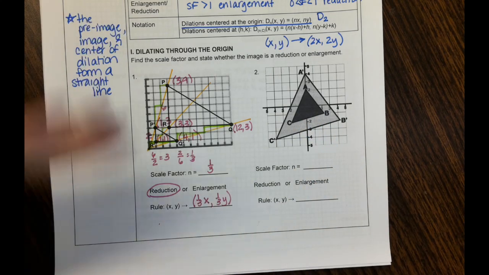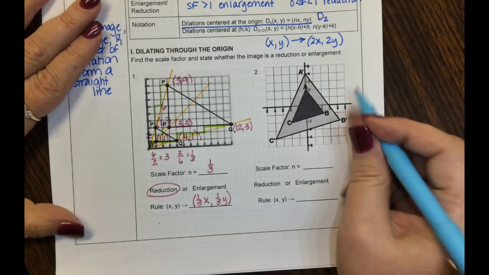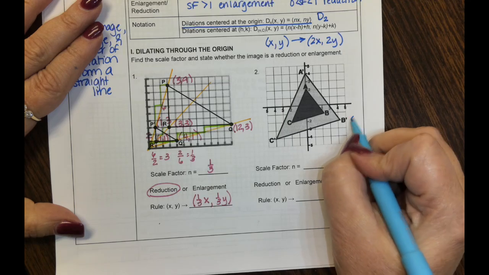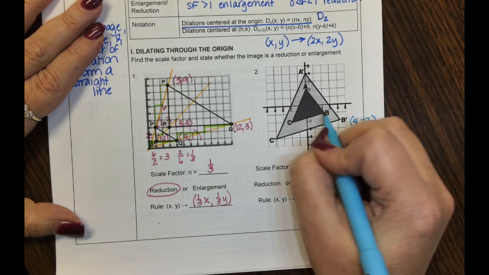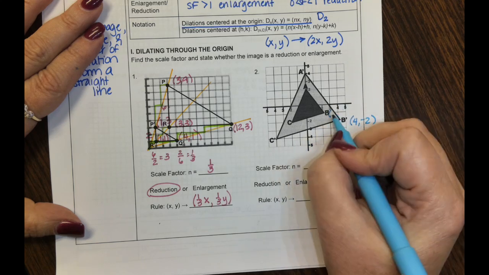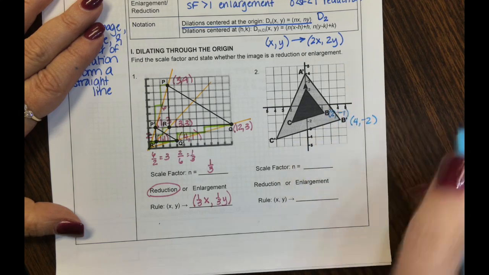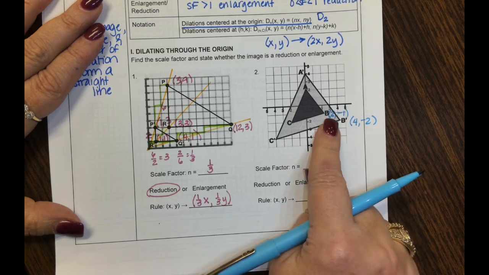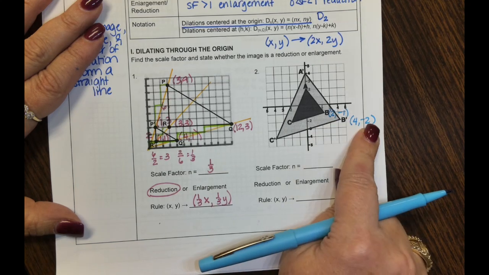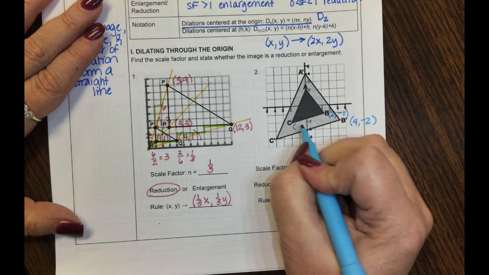Because it is dilated through 0, 0, you can use the coordinates. B prime is at 4, -2, and B, the image, is at 2, -1. If you'll notice, this one is twice as big. 2 times 2 is 4. 2 times -1 is -2. Same thing happens with C.